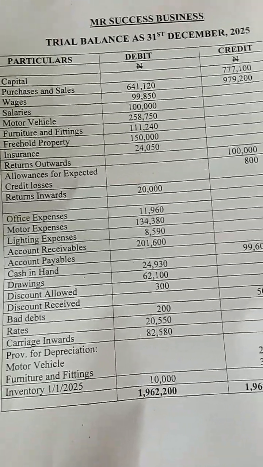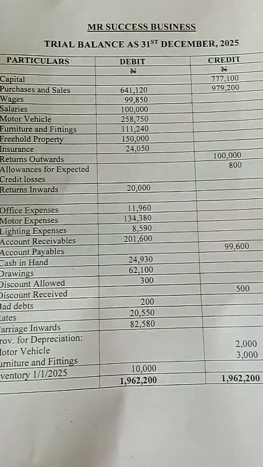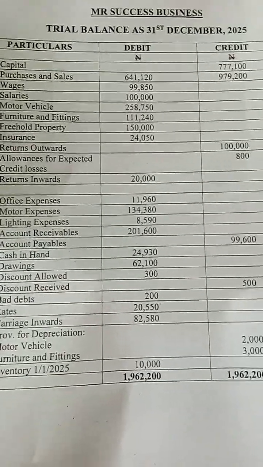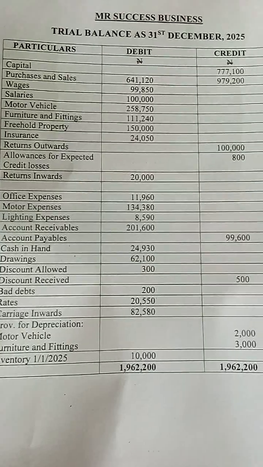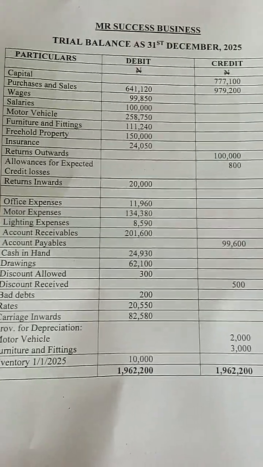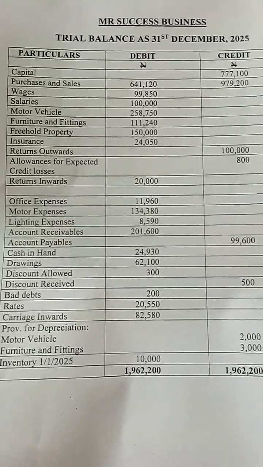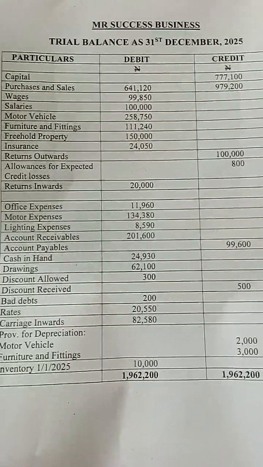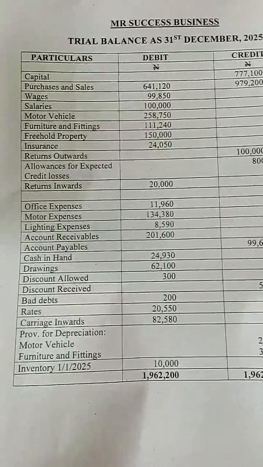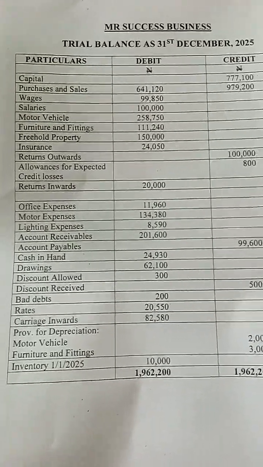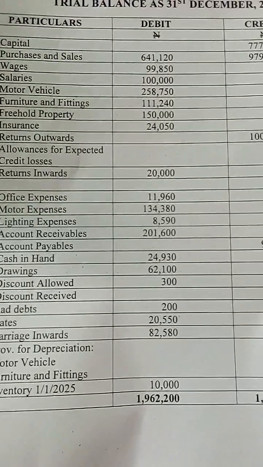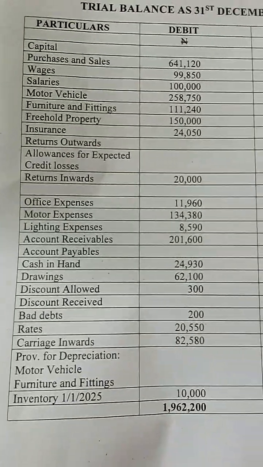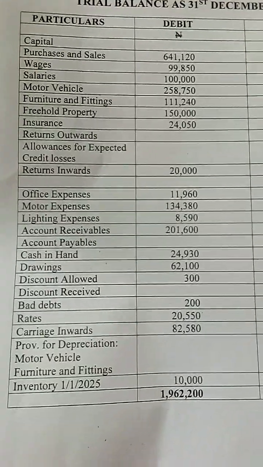Account payables is 99,600 naira. Next, cash in hand, 24,930 naira.